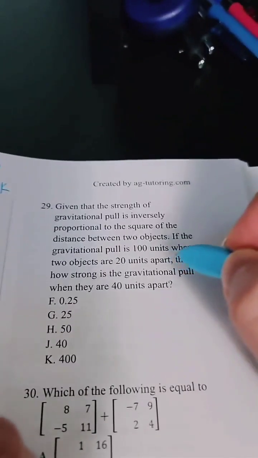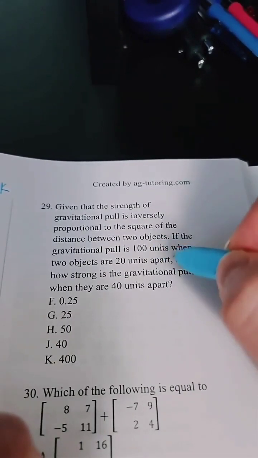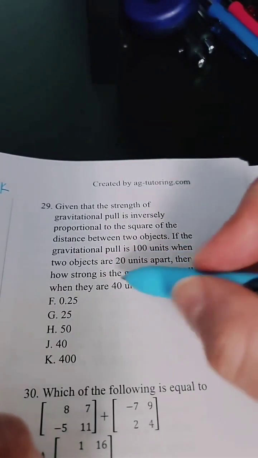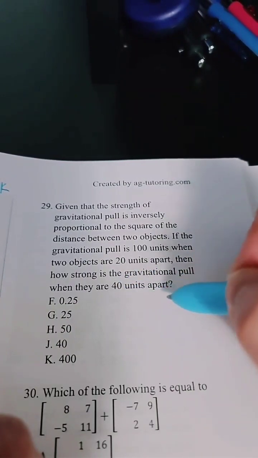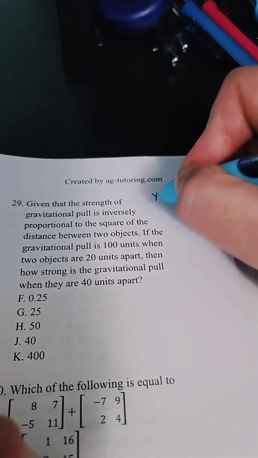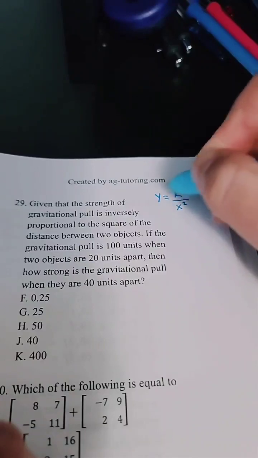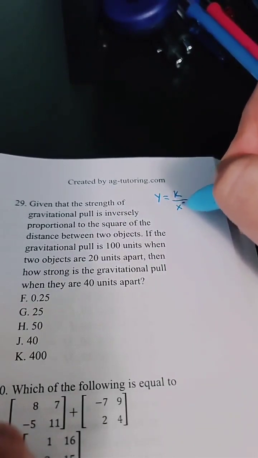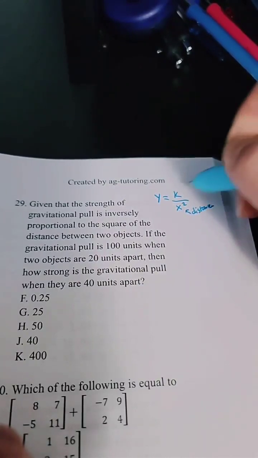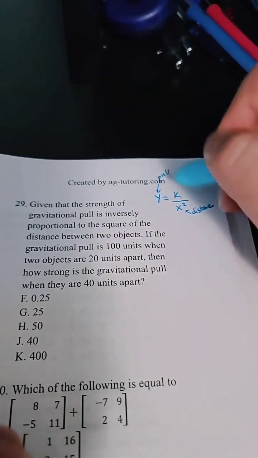So then let's see. For the next one, it says number 29, given that the strength of the gravitational pull is inversely proportional to the square of the distance between 2 objects, if the gravitational pull is 100 units when 2 objects are 20 units apart, then how strong is the gravitational pull when they are 40 units apart? Okay, so inversely proportional to the square of the distance between the 2 objects. So that means that we have to do the inverse formula, but then make sure that the distance on the bottom is squared. So the x would be the distance that we're talking about, like how far apart they are. And then this is going to be the gravitational pull.